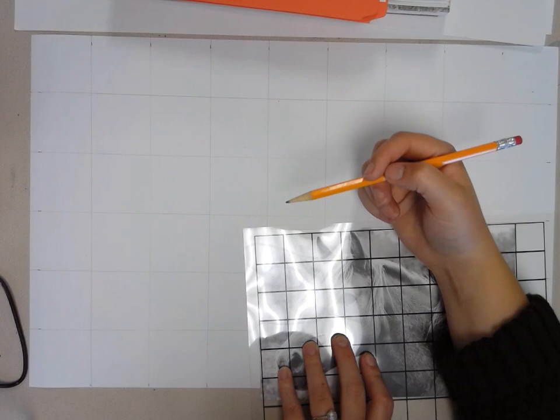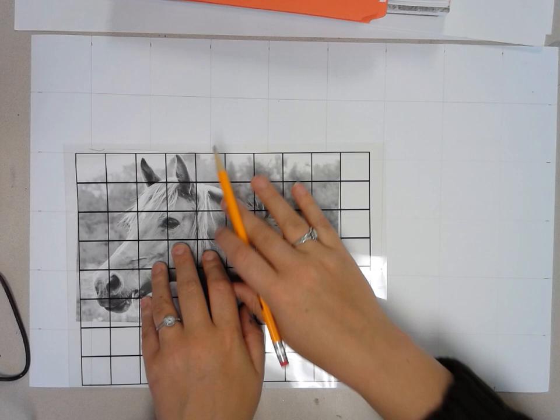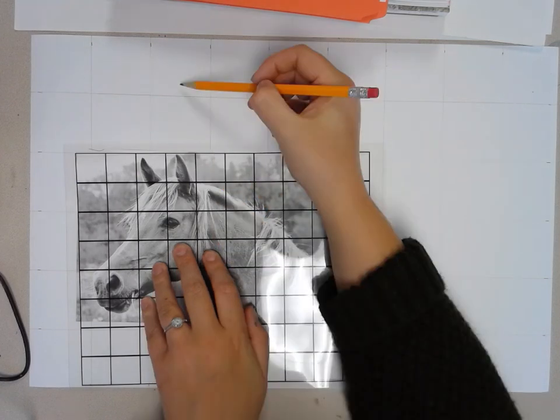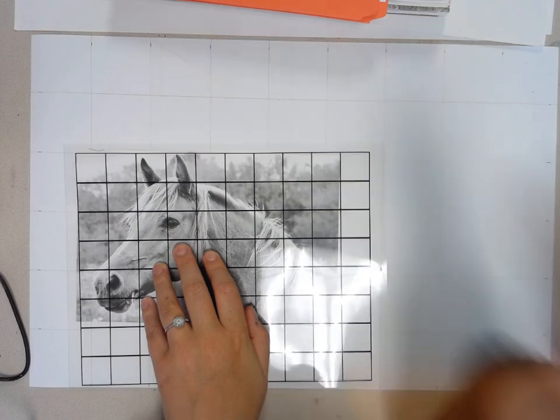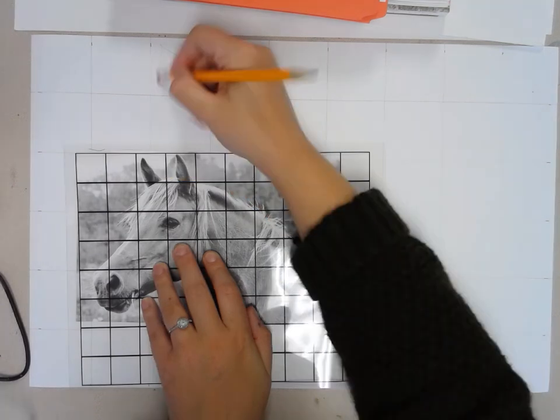Now it's all about comparing. So we have the ear here. Kind of move it there. We know it's in this box, but we're not going to just say, okay, well, here's an ear, and okay, I'm done. That doesn't look the same as this box here. It's all about paying attention to one box at a time.